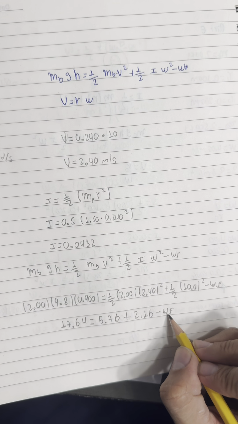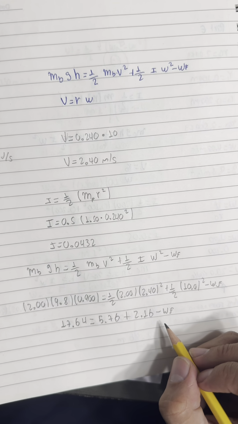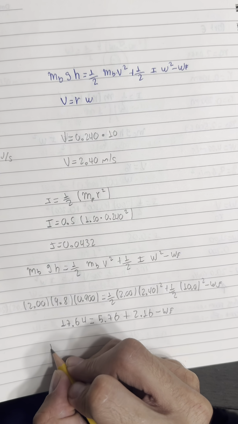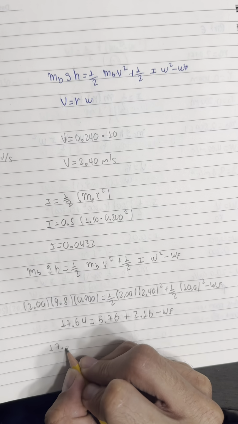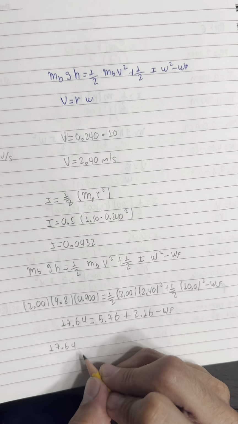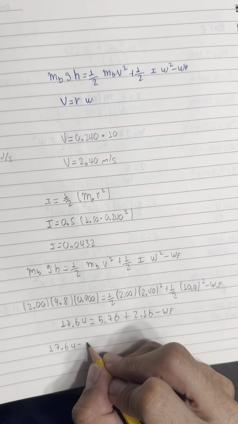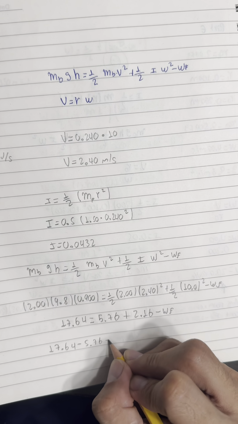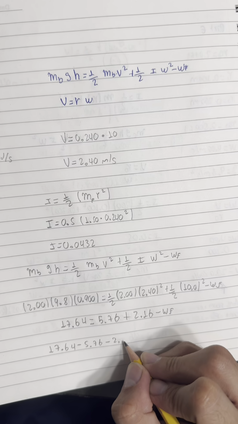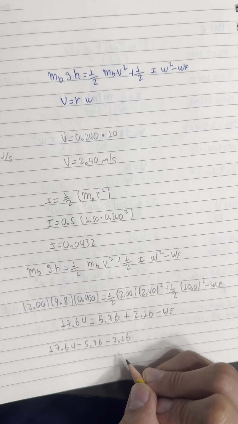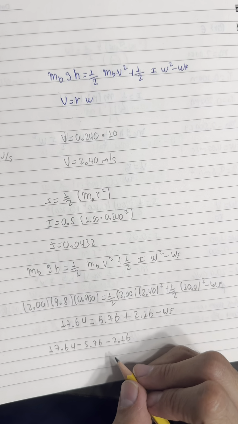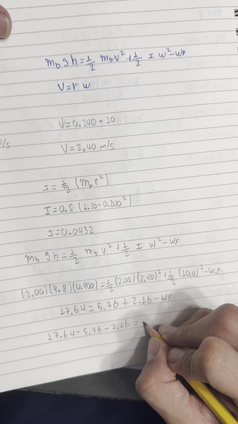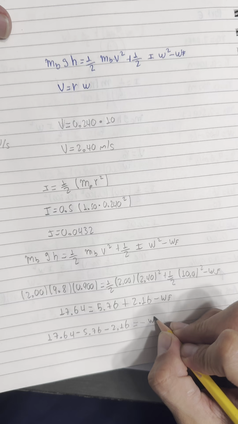So now we need to isolate work done by friction. So we are going to move this right here. So it's going to be 17.64 minus 5.76 minus 2.16 equals minus work by friction.